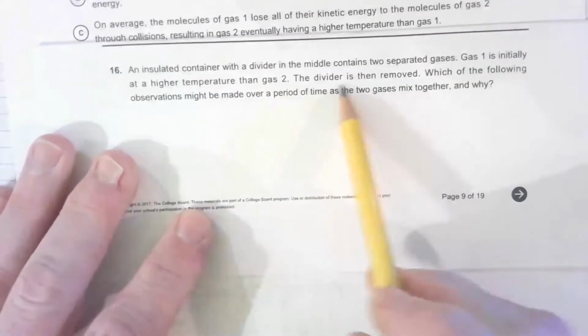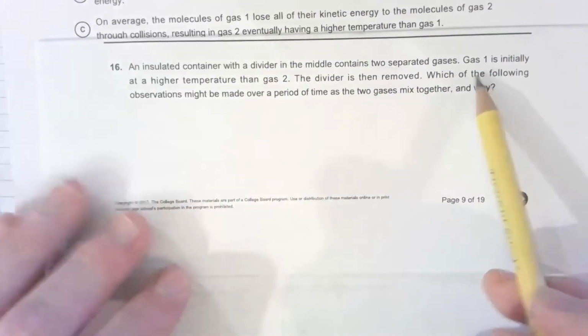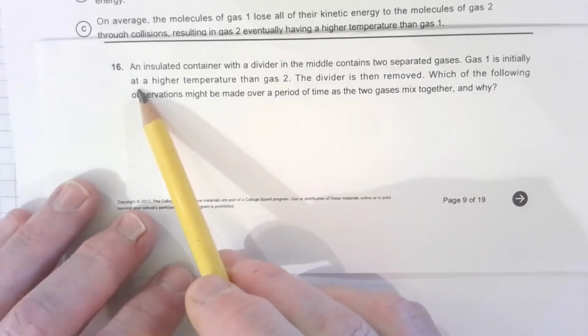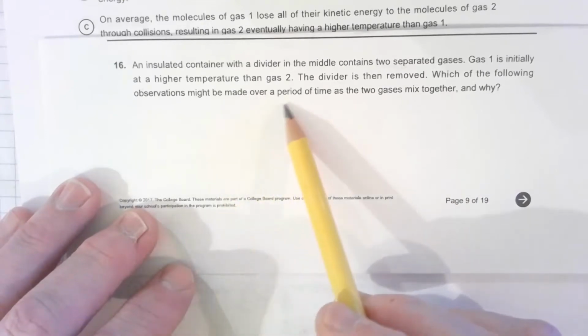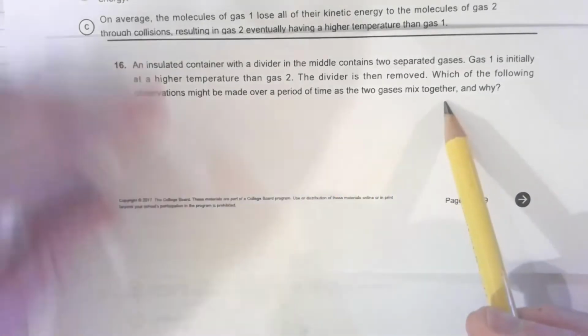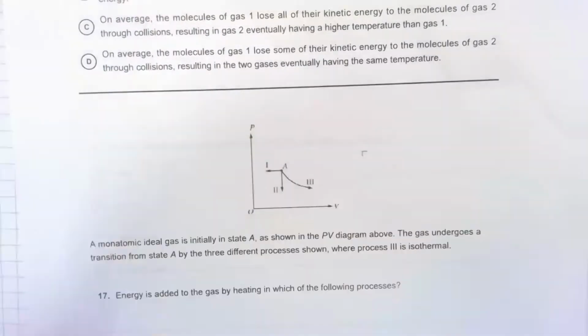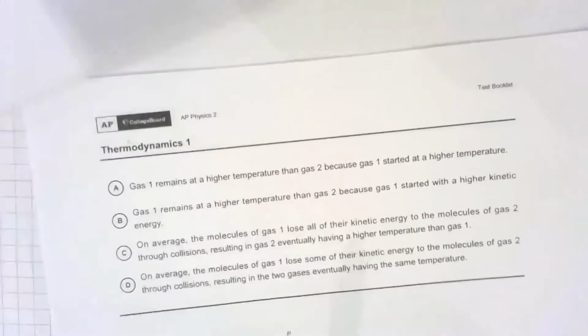An insulated container with a divider in the middle contains two separated gases. Gas 1 is initially at a higher temperature than gas 2. The divider is then removed. Which of the following observations might be made over a period of time as the two gases mix together, and why? This is one of those where we're going to have to plow through the answers.